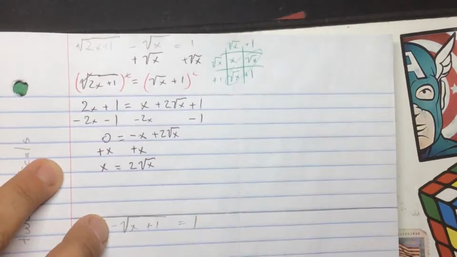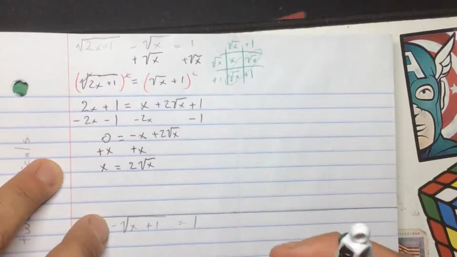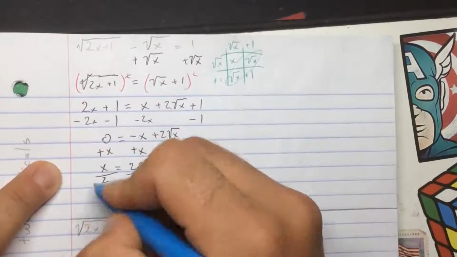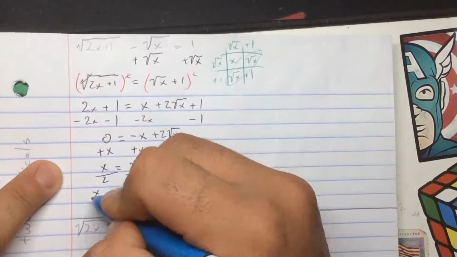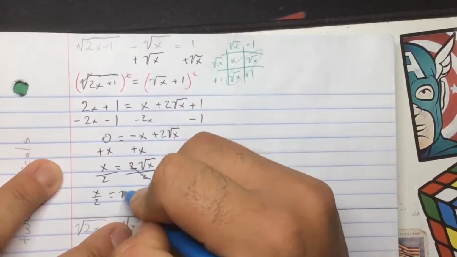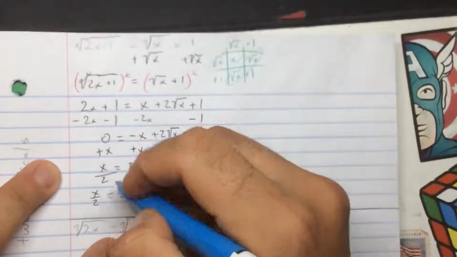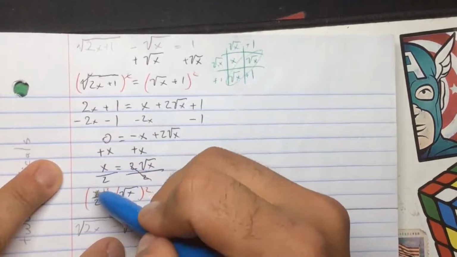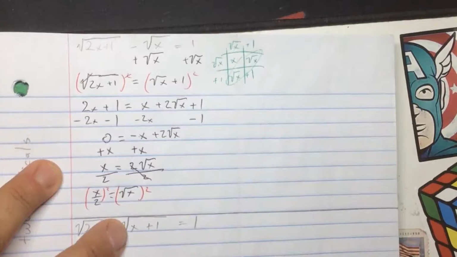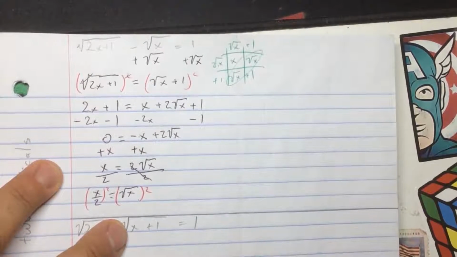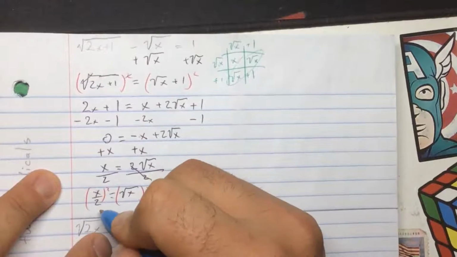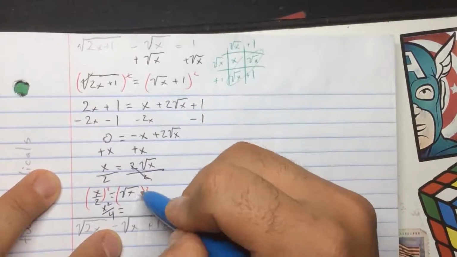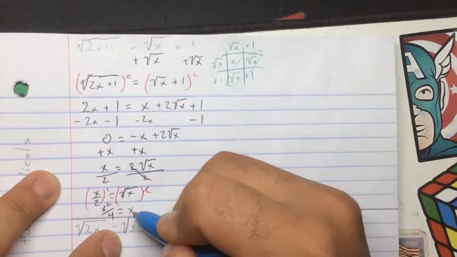And once again, let's divide by the 2, because we do got to get rid of that. So we end up with x over 2 is equal to, this simplifies out to radical x. Now we can square both sides. Remember, this square applies to both, so it's going to square both the top and the bottom. So this is going to be x squared over 4 equal to just x.